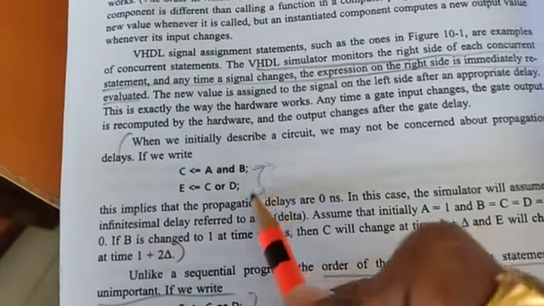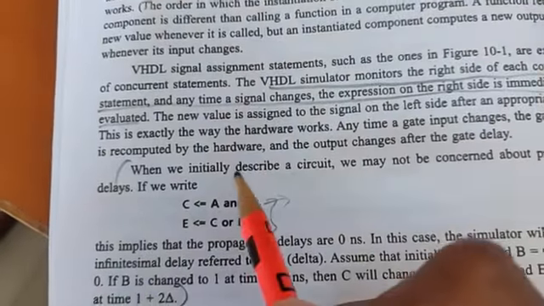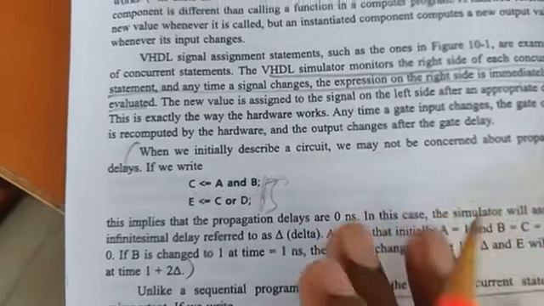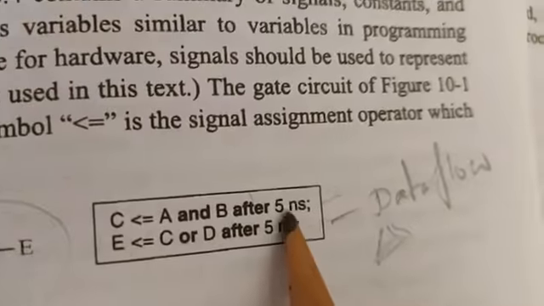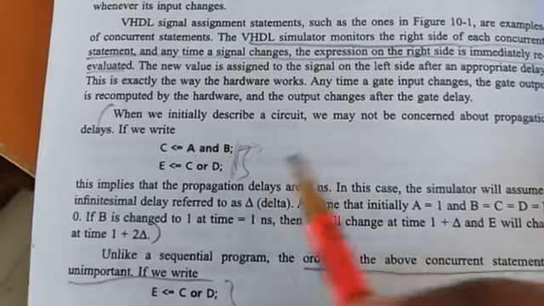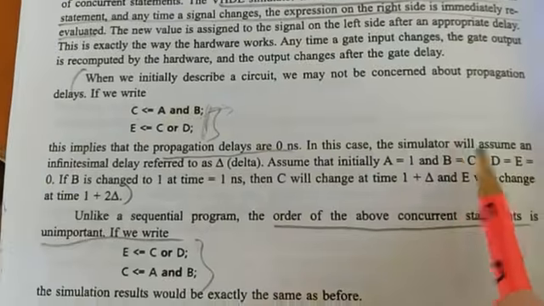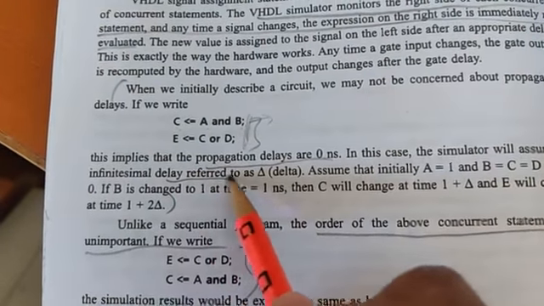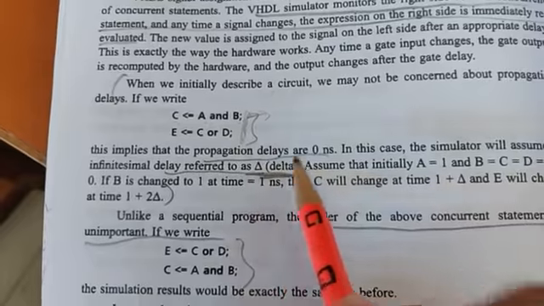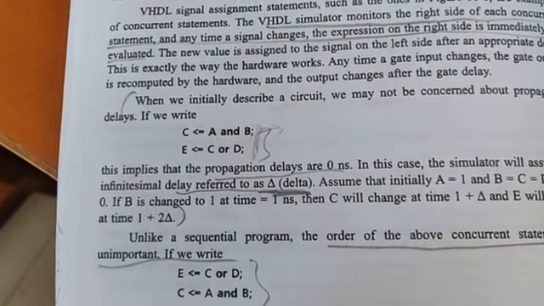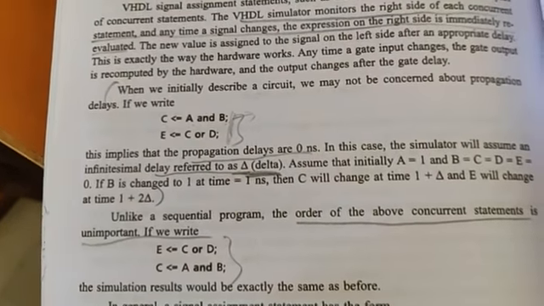Suppose we don't specify any delay. Look at these two statements: A and B assigned to C, C or D assigned to E. We have not specified any delay here, whereas before we specified delays of 5 nanoseconds, 5 nanoseconds. If we don't specify the delays, the propagation delay will be taken as zero. The simulator will assume a delay referred to as delta. A is equal to 1, B is 0, D is equal to 0. If B is changed to 1 at time 1 nanosecond, then C will change at time 1.